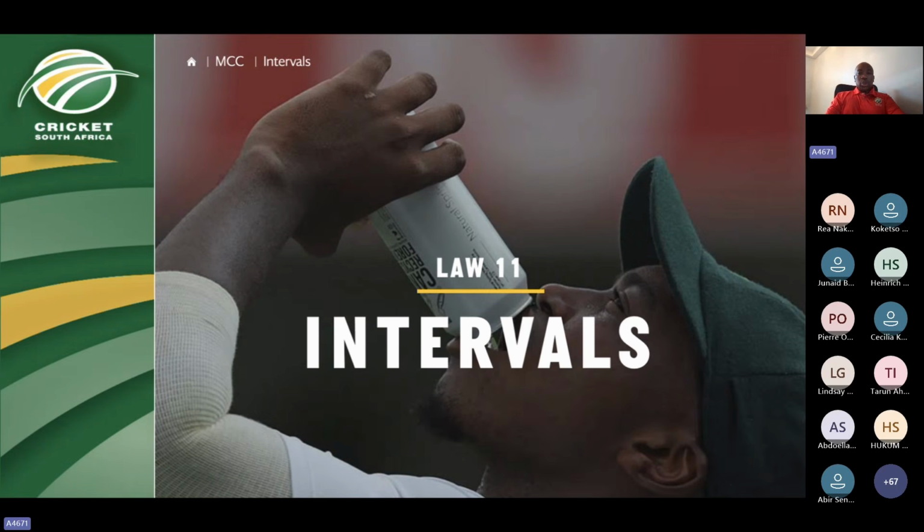Moving on to Law 11, which is the last law that we will be presenting today. It is a meaty law, and it's all about how the intervals are integrated into a day's play and how we can move around and change the times of those intervals to maximize play.